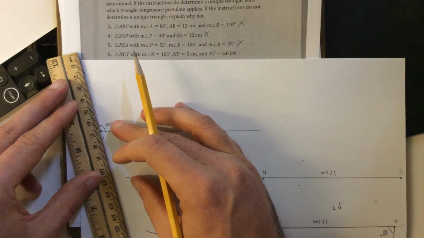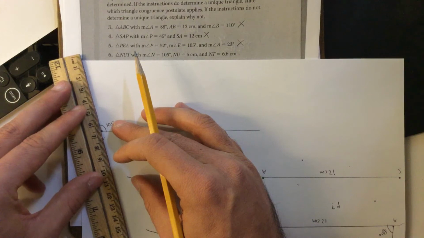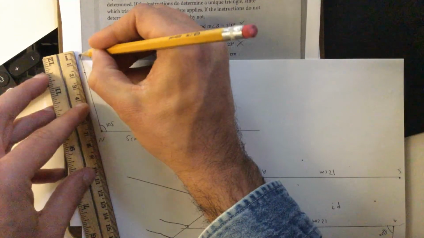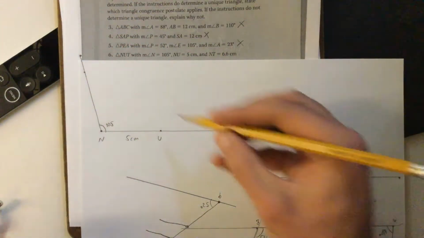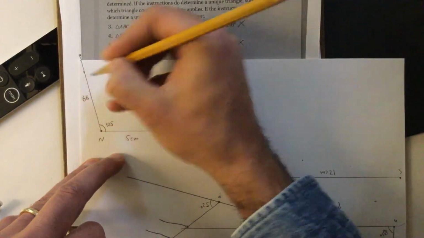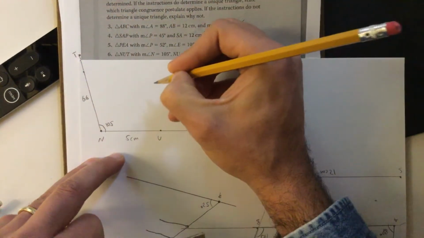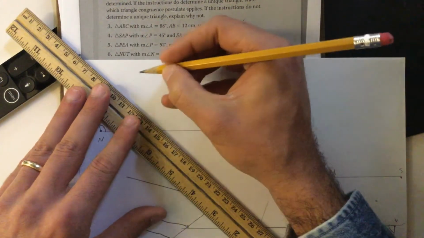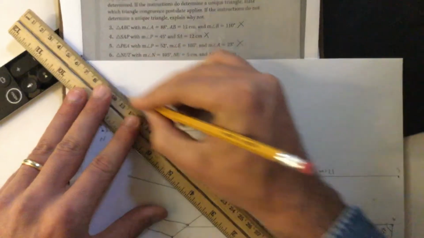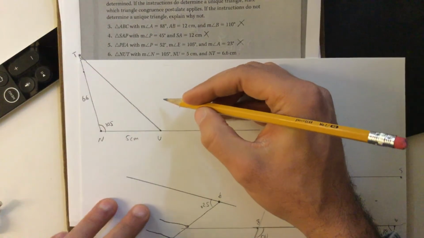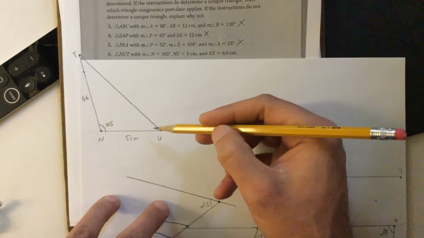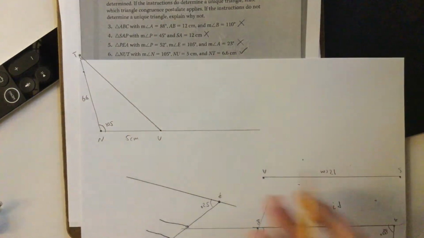Oh man, I'm off the page. That's okay. I'm going to go for it anyways. So we're up here. And if we know that NU is 5 centimeters, and NT, T is all the way up there, is 6.6 centimeters, we can finally complete a triangle by just connecting those two dots. And that makes sense, right? Because that's side angle side. We've got our first triangle that works.